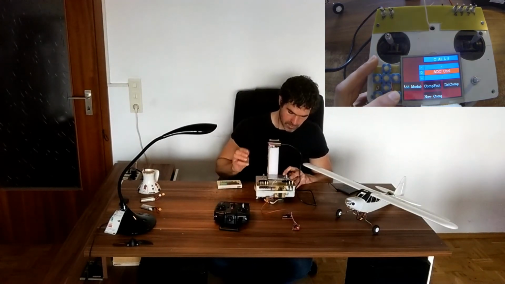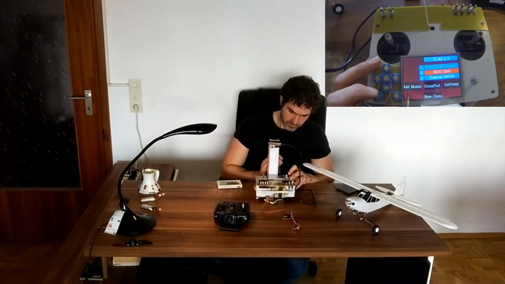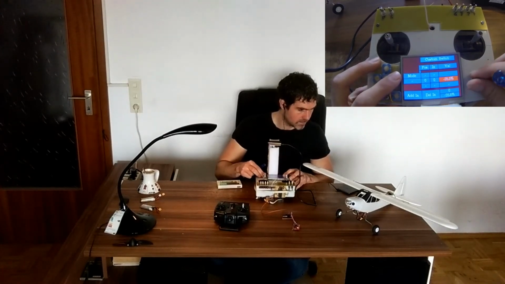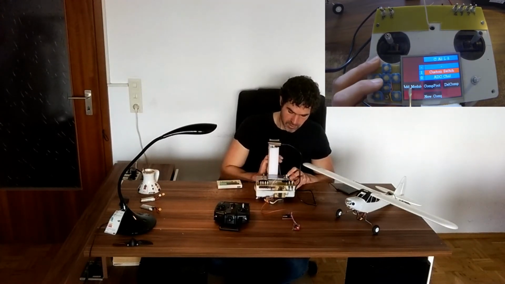Okay, adding the custom switch for creating the neutral position. And here, once again, I'm going to add a scale switch.